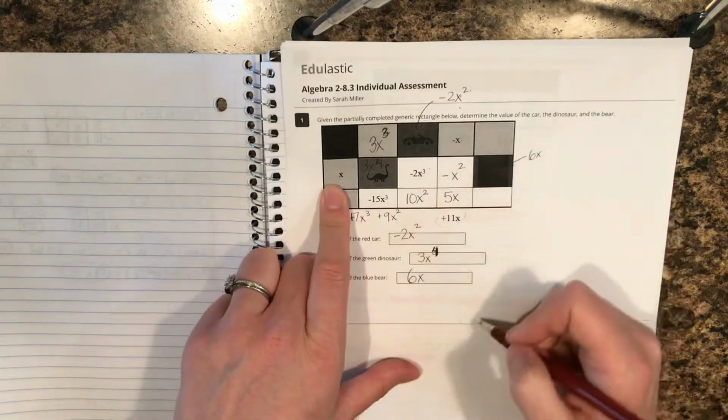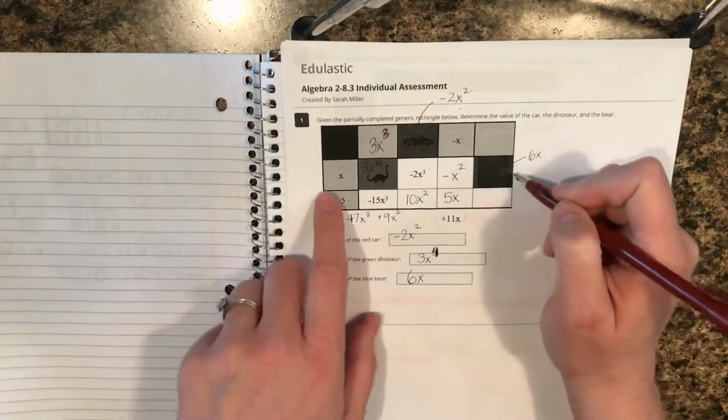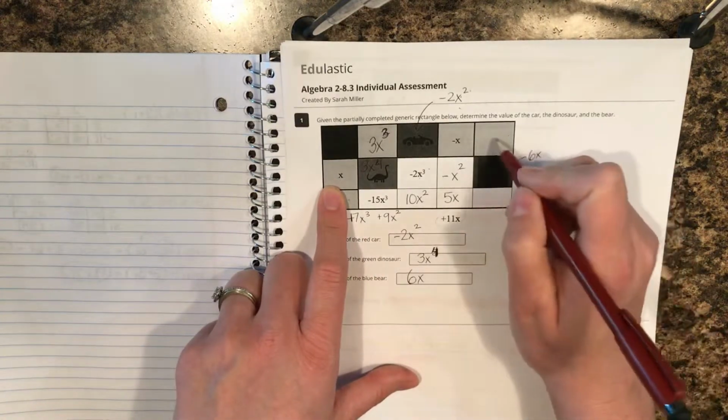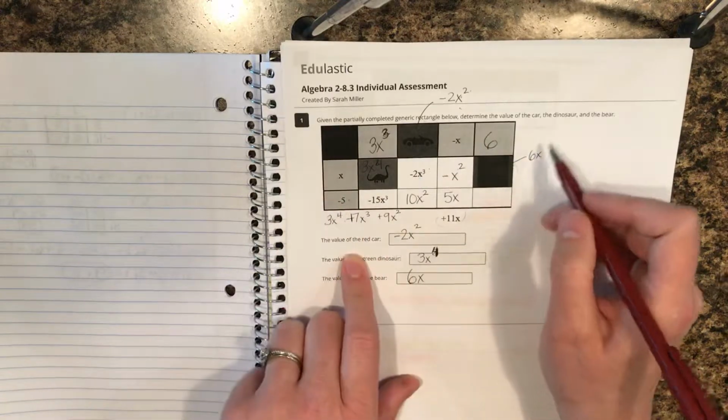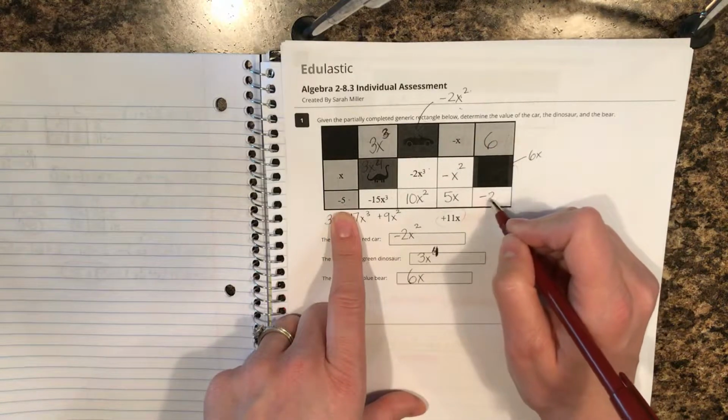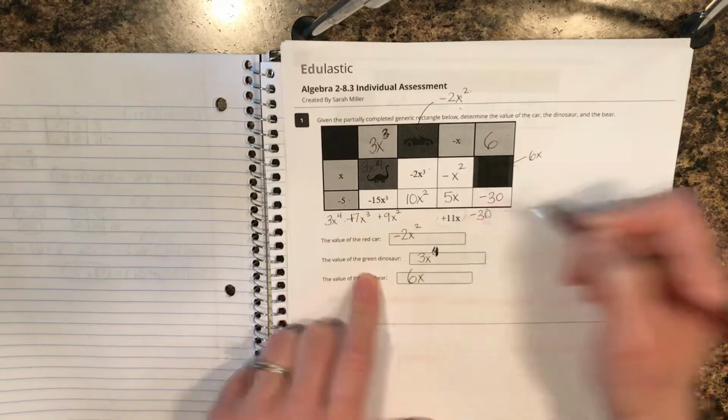Okay, then if I finish it, which I don't have to because I have all my answers, but just to double check or just finish the process, 6 times x gives me 6x, and 6 times negative 5 gives me negative 30, and I would also put the negative 30 down there. Okay.